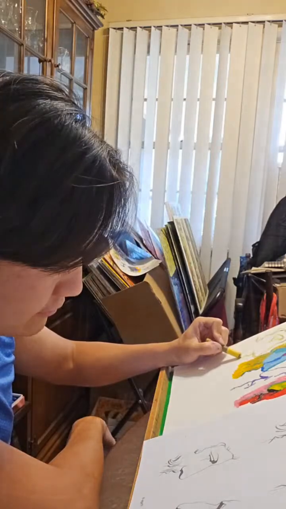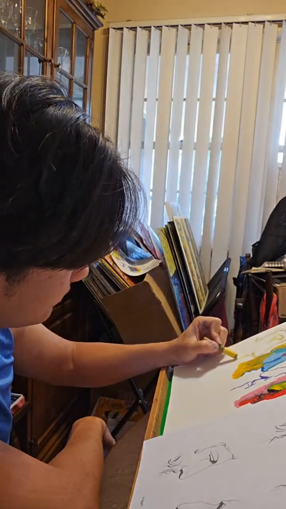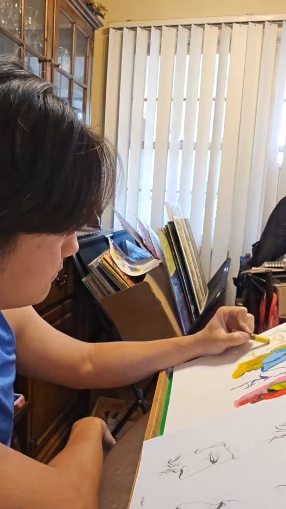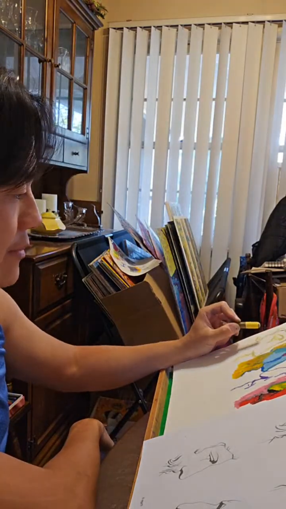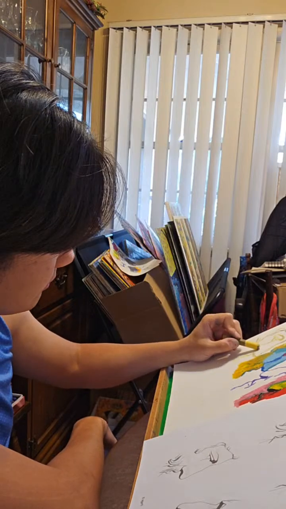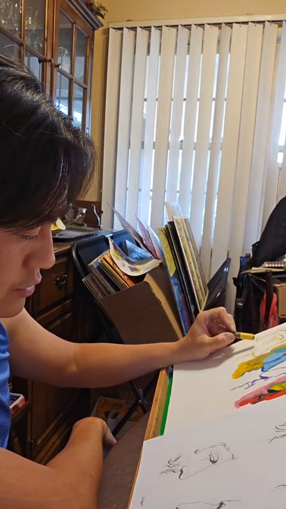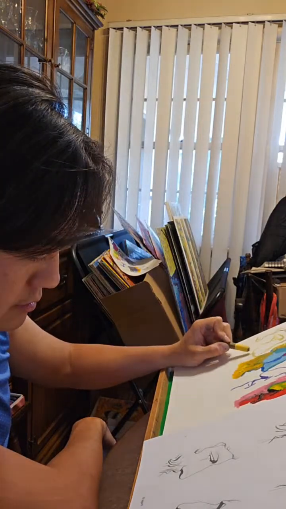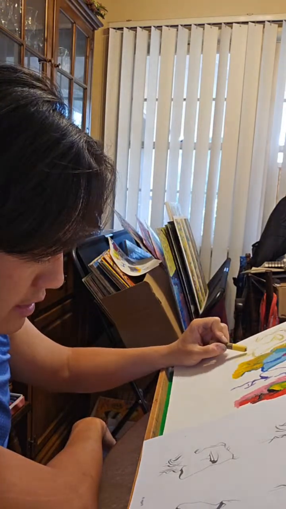I guess the idea is, if you can draw classically, you can draw however you want, but at the same time, what habits are you going to have to break out of as far as drawing theory goes? So here we go, got the hairs.